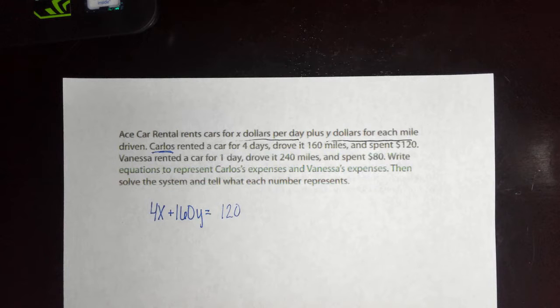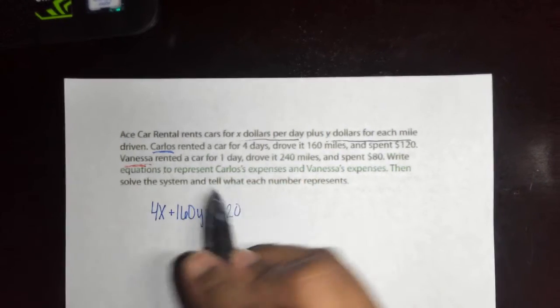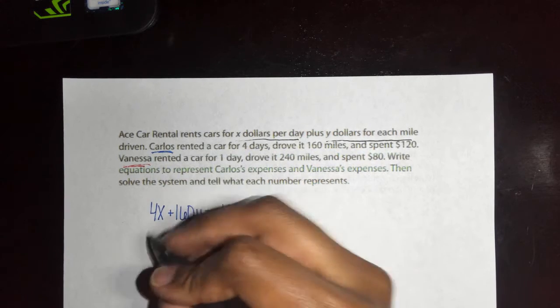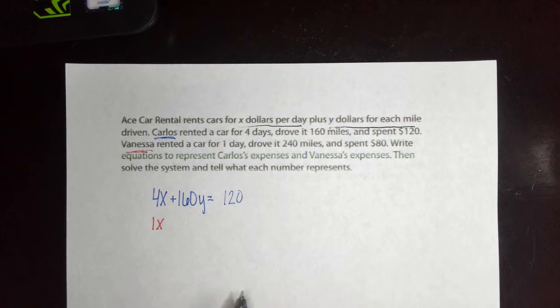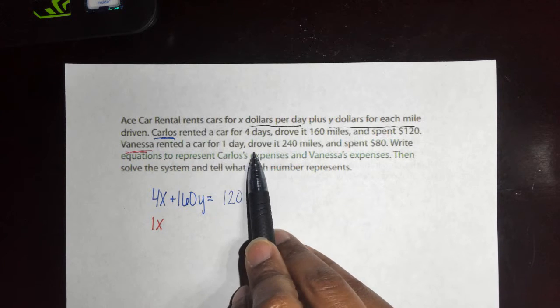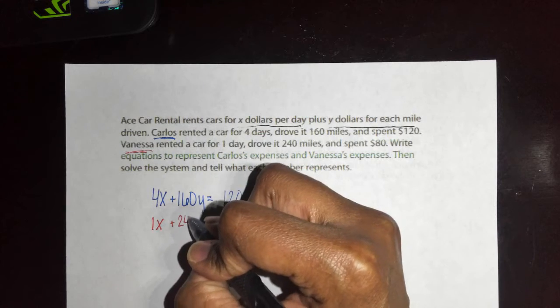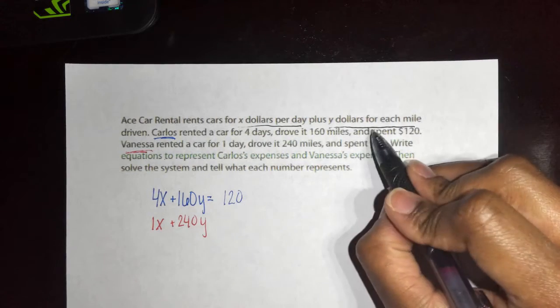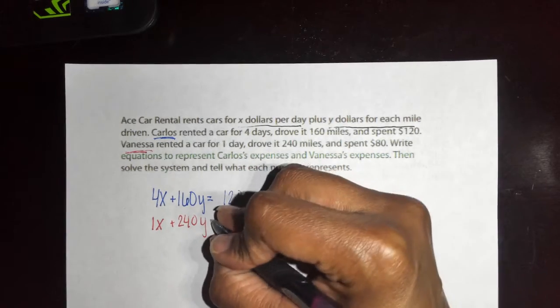Now we're going to do Vanessa's equation in red. Vanessa rented the car for 1 day, so we're just going to say 1x. You don't have to put the 1, but you can. She drove it 240 miles, so we're going to say plus 240y, because remember y is the cost per mile. And altogether, Vanessa spent $80.